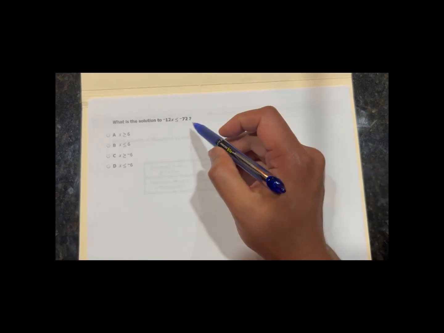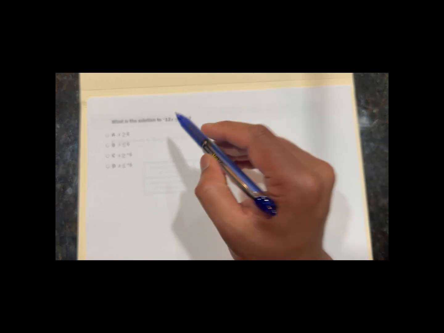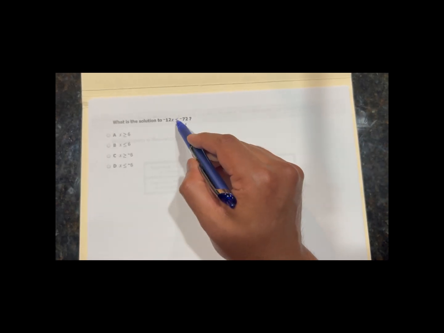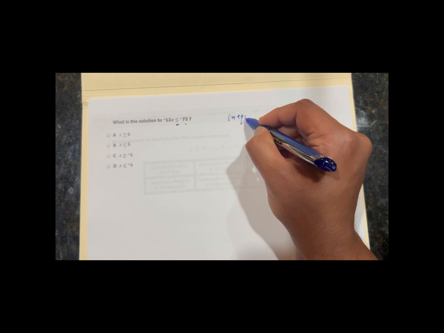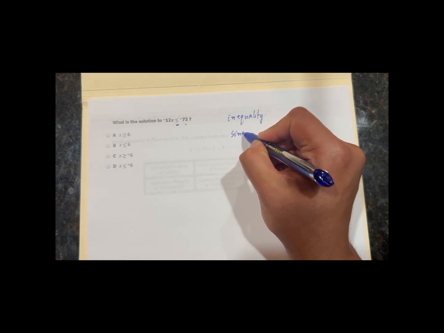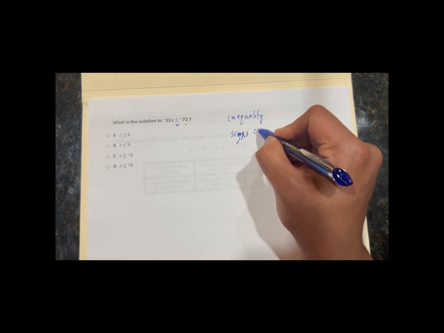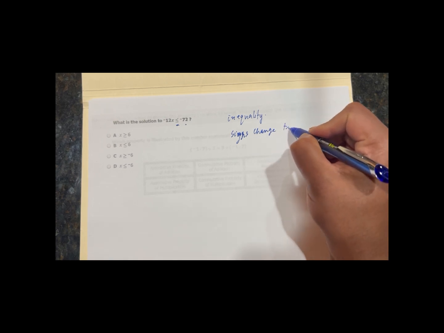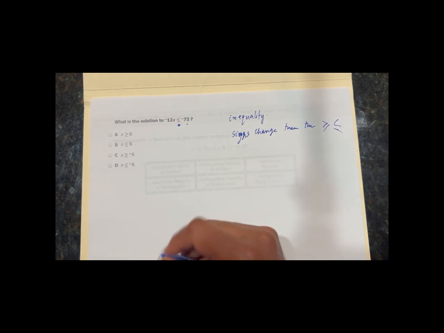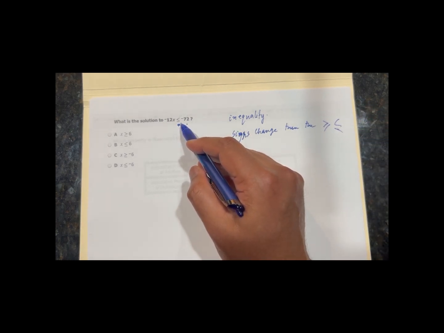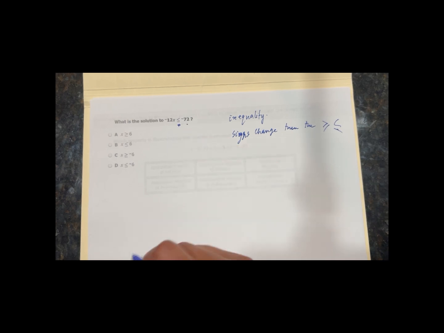What is the solution of negative 12x is less than or equal to negative 72? Remember, in inequalities, anytime you have an inequality, this is a very important principle to remember at all times. If the sign changes, then this operator changes. If it's greater than, it becomes less than. If it's less than, it becomes greater than. So just be very careful about that.